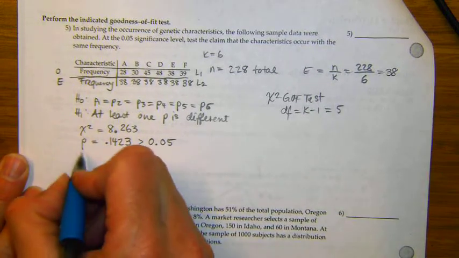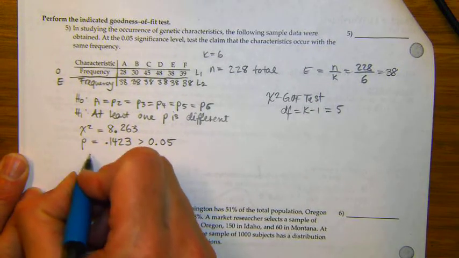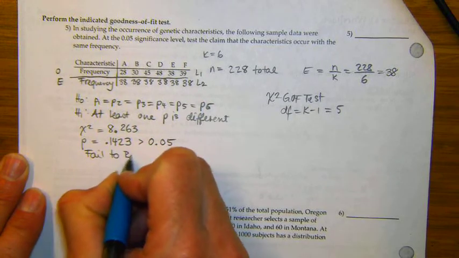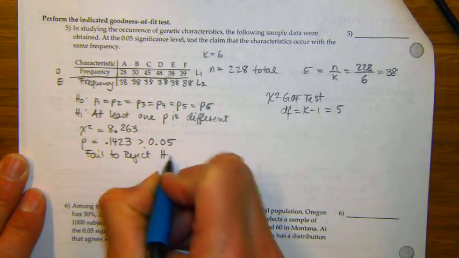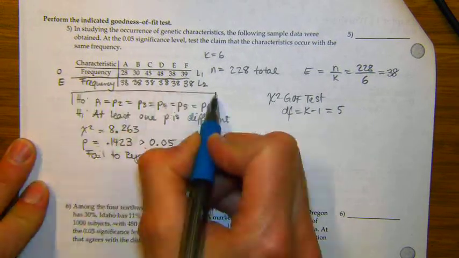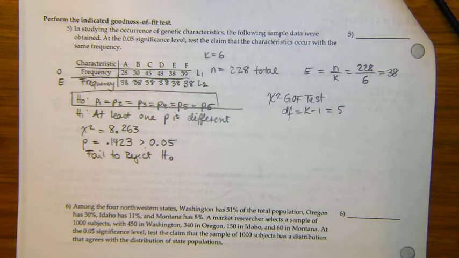And therefore, our conclusion is we're going to fail to reject the null. Okay, so we're failing to reject the null over here. Our wording is very similar to before. Let me see if I have my wording here.